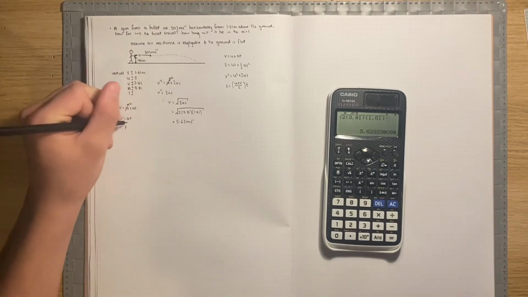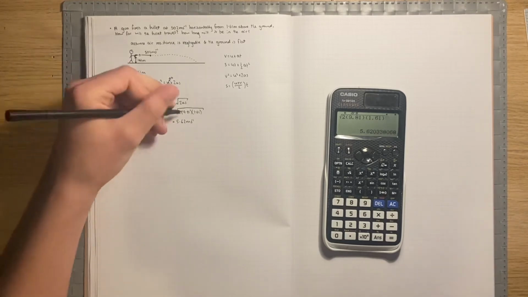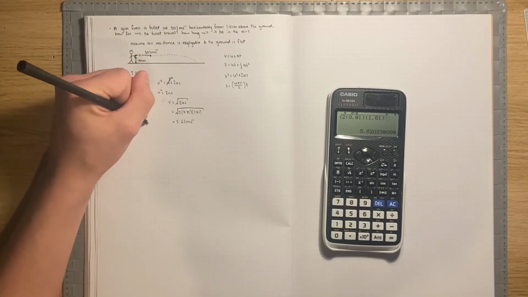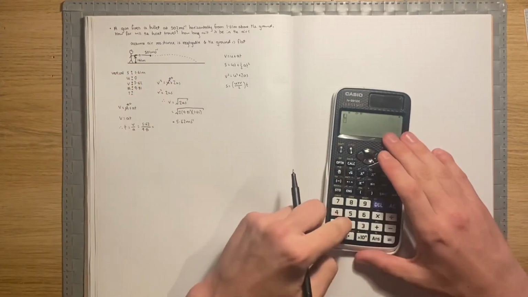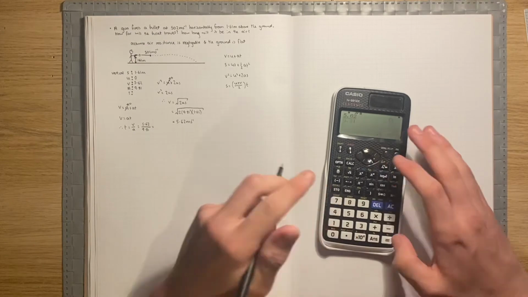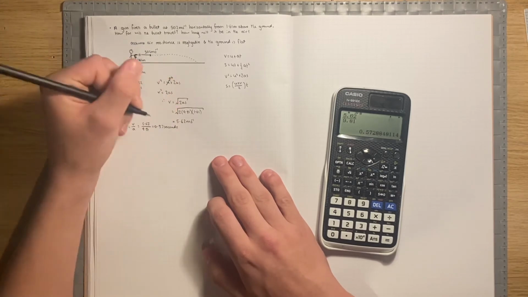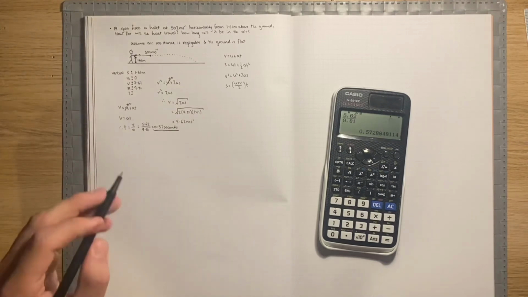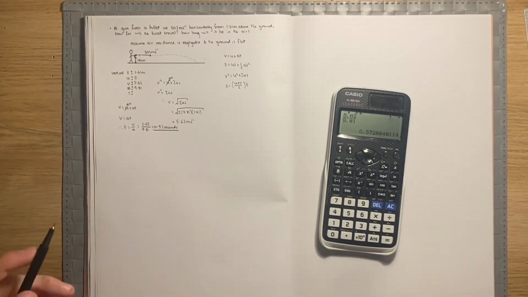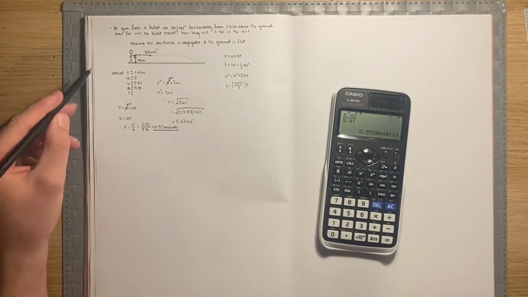Therefore, dividing by A on both sides, T is equal to V divided by A. We can substitute in, so 5.62 divided by 9.81 is equal to 0.57 seconds. So we know that the bullet will be in the air for 0.57 seconds.